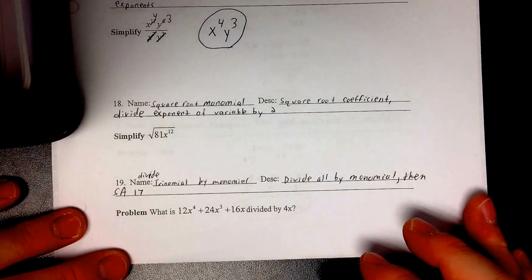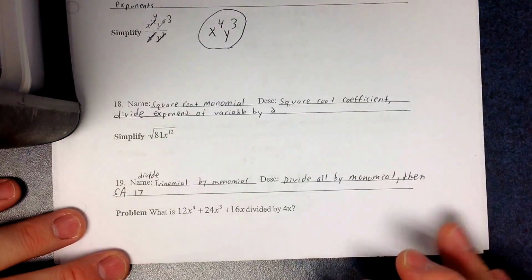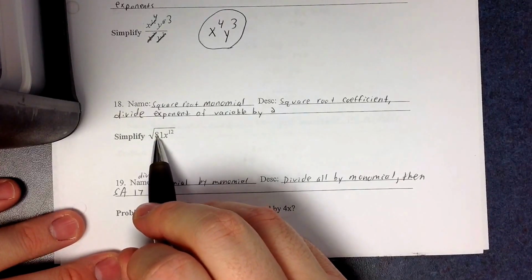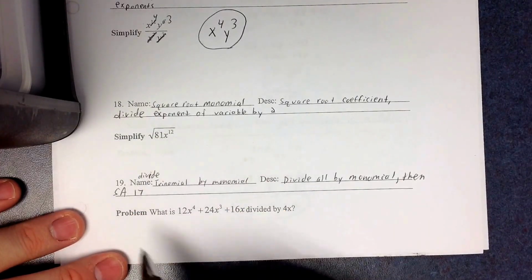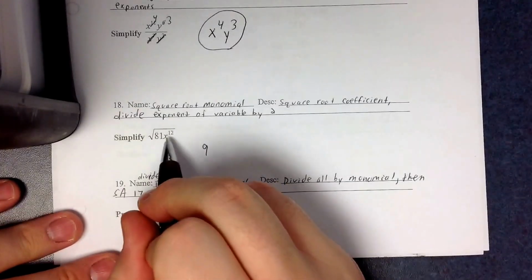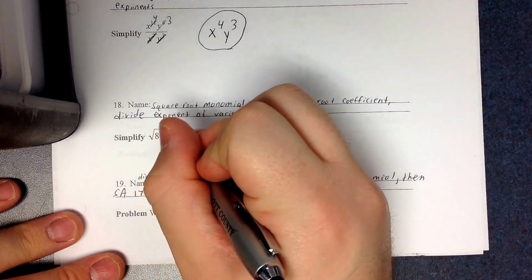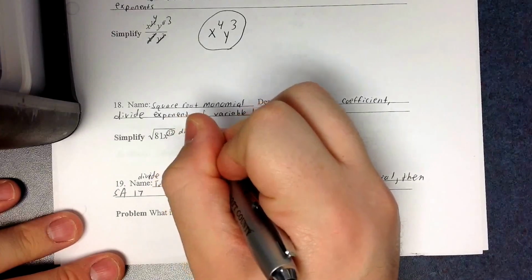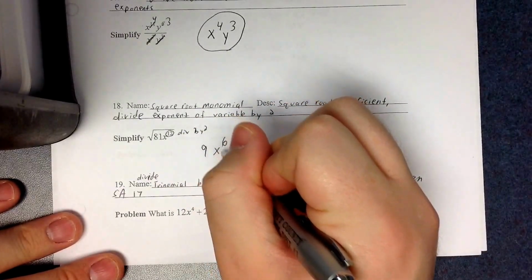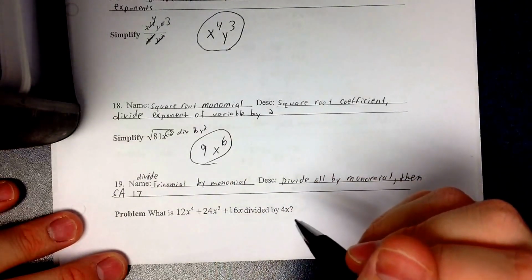18. Simplify the square root of 81x to the 12th. So it's a square root of a monomial. I want to take the square root of the coefficient and divide the exponent by 2. So the square root of 81 is 9. I'm going to take this exponent here and divide by 2. So 12 divided by 2 is 6. So it would be 9x to the 6th.